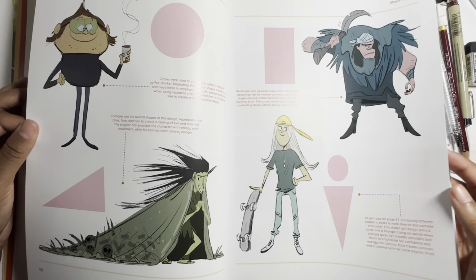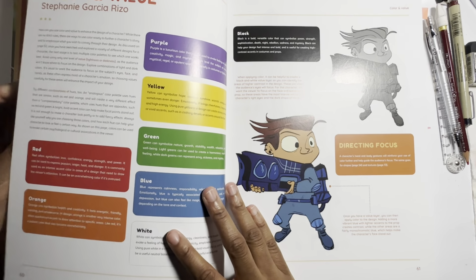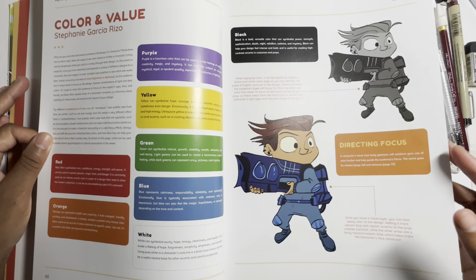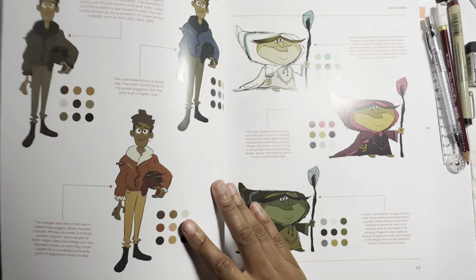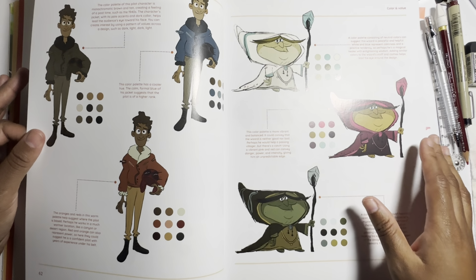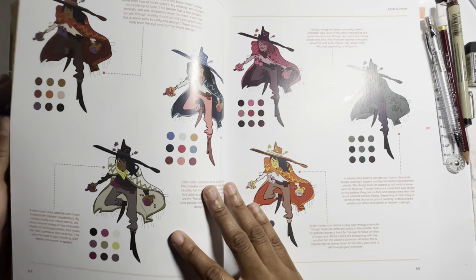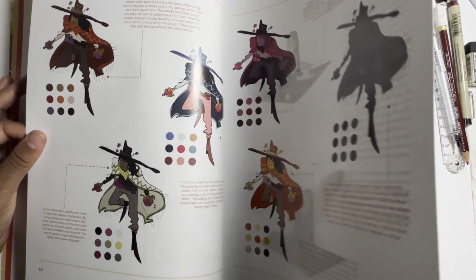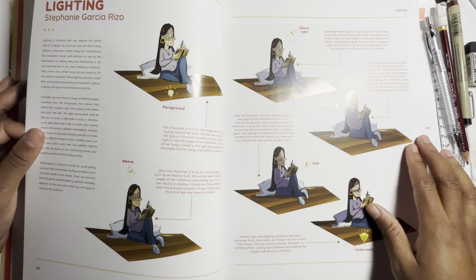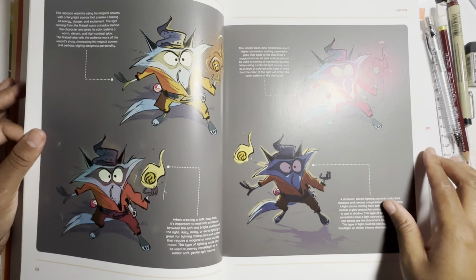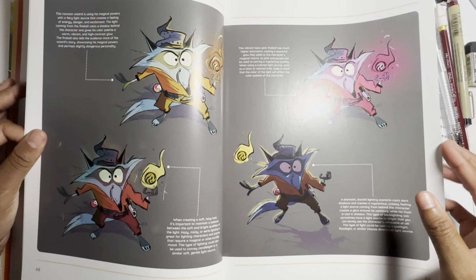They even tell you what the shapes mean, the meaning behind the shapes. And then you have the colors and the meaning behind the colors. Then it goes into color palettes, which I think is pretty neat. It talks about lighting. So there's a bit of everything in here.